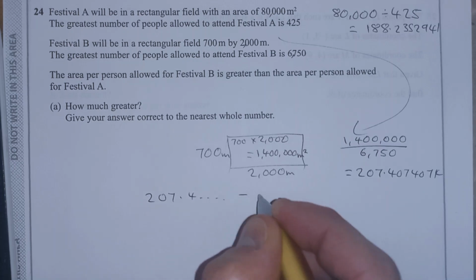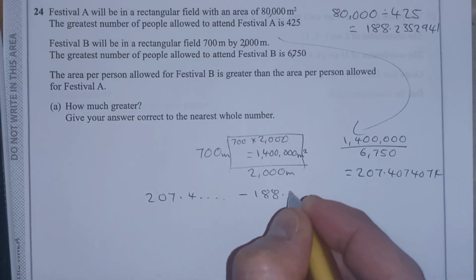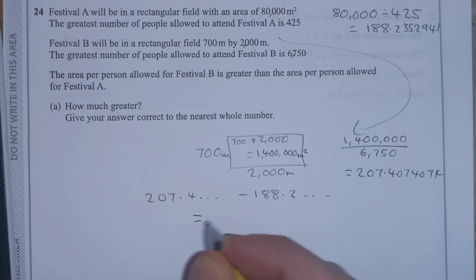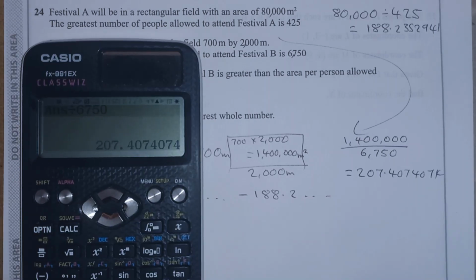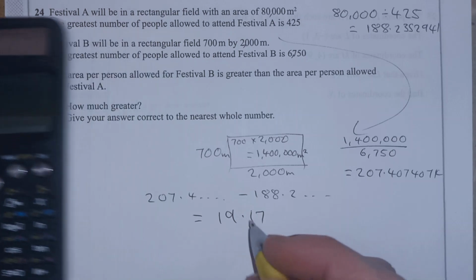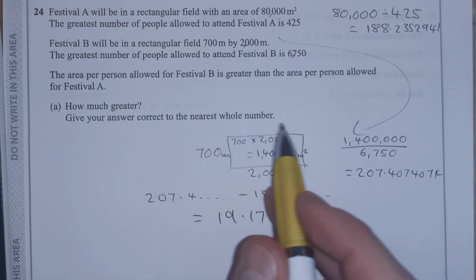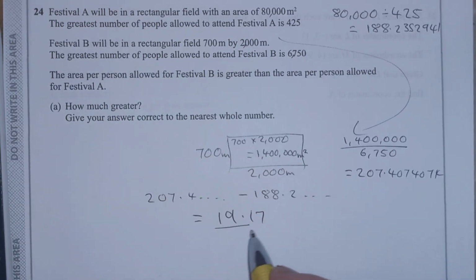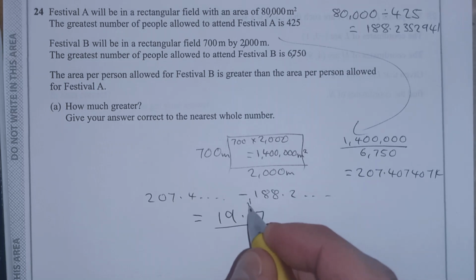So we're just 207.4 minus 188.2 and see what we get. So I've got this one here, minus 188.2352941, and we get 19.17. They said give your answer correct to the nearest whole number, 19. So look at the next digit, that's less than 5.